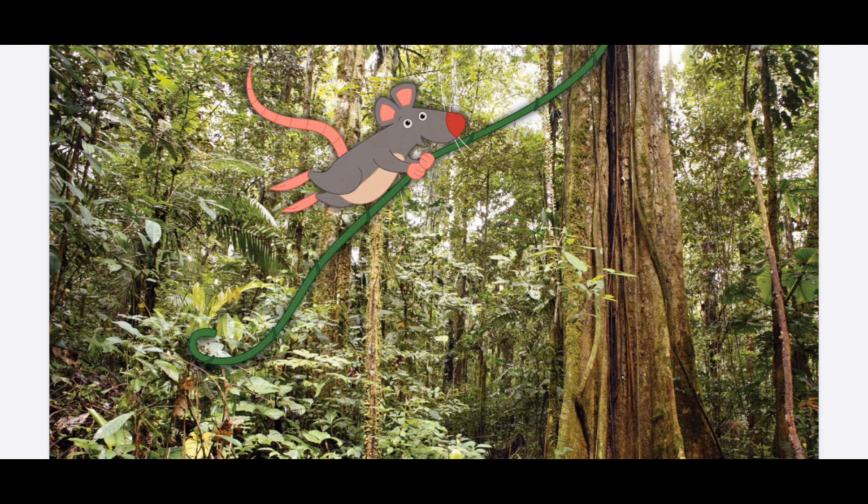Hello there, Rattenborough reporting from the fascinating habitat, a habitat that has the greatest variety of plants and animals of any habitat on Earth. Welcome to the tropical rainforest. Tropical places are warm and wet. A rainforest is a thick forest of plants that stay green year-round. So, a tropical rainforest is a warm, wet, thick forest of plants that stay green year-round.